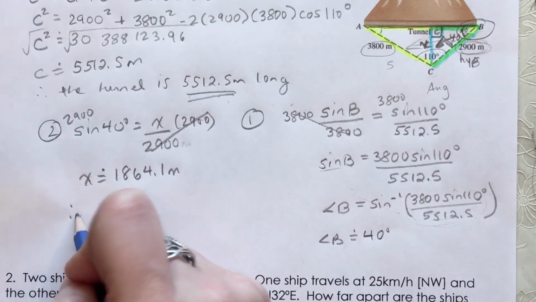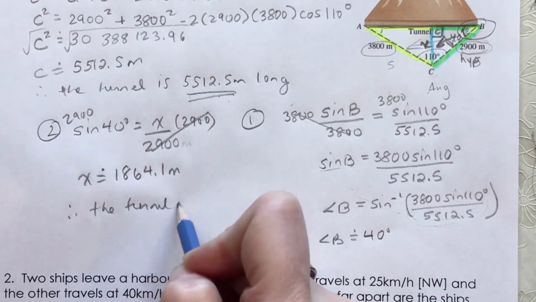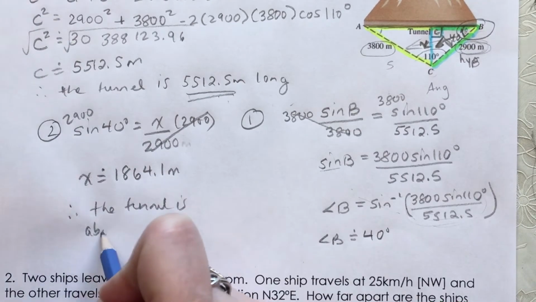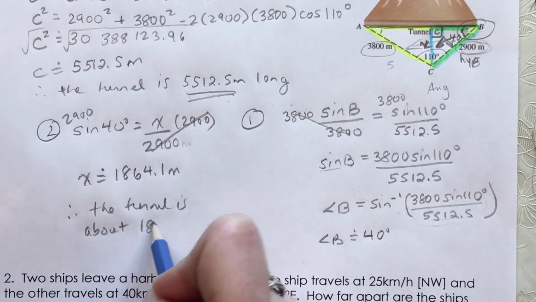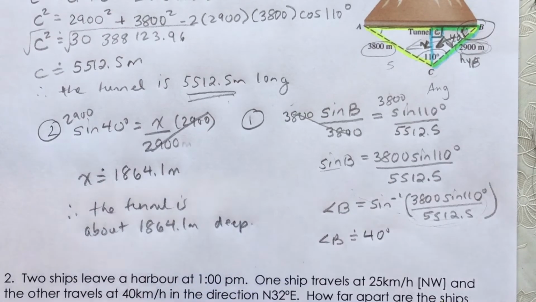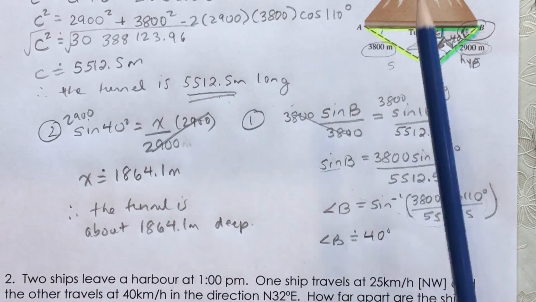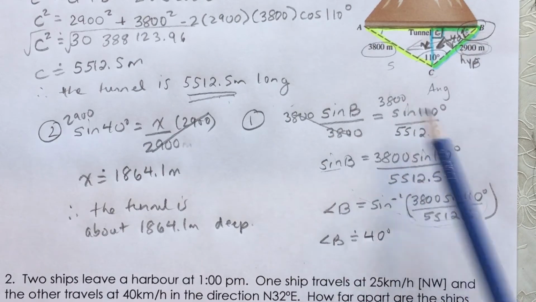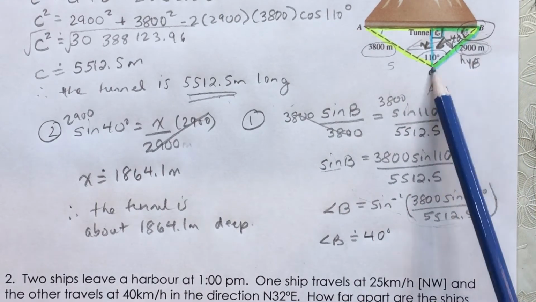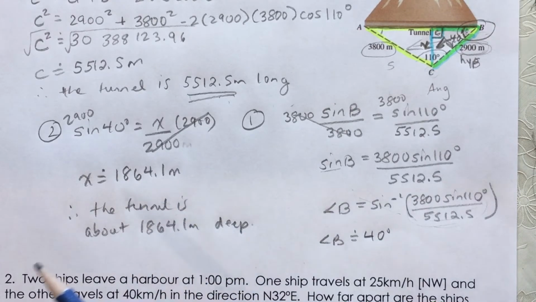And then again, therefore, the tunnel is about 1,864.1 meters deep. Okay, so that was a two-part question. First part involved using the cosine law to get the length of the tunnel. To get how deep the tunnel was, we needed to use the sine law to find an angle. And then we had a right triangle where we could use SOHCAHTOA to get how deep the tunnel was.